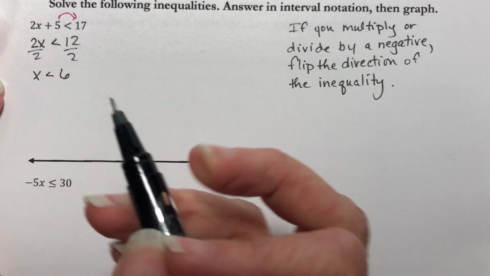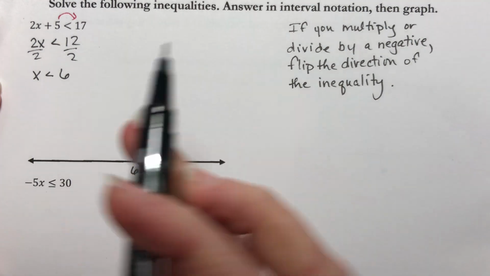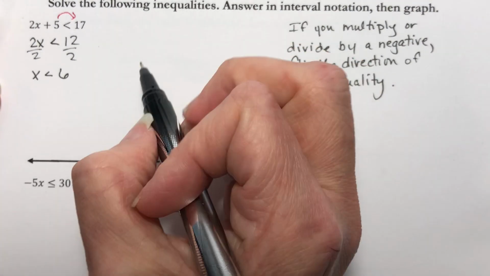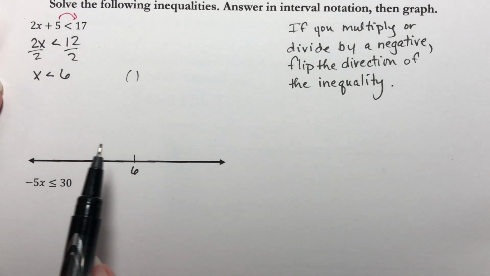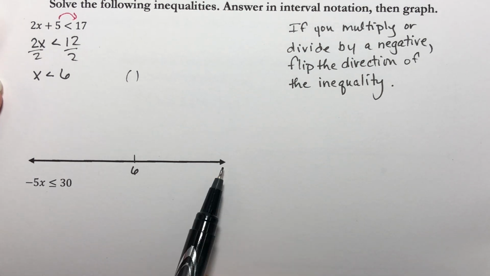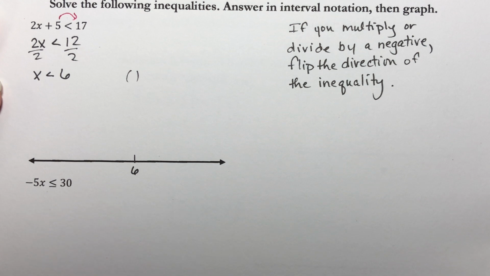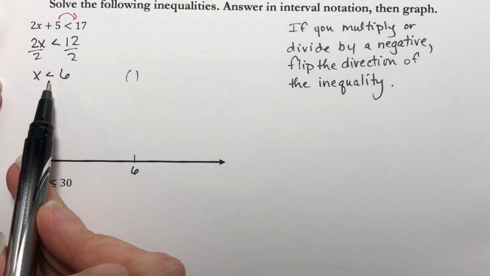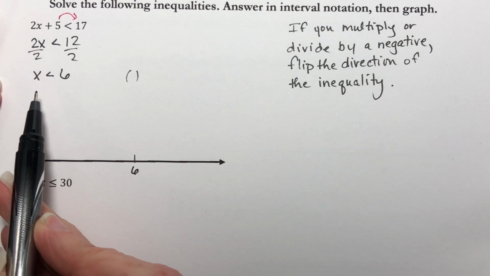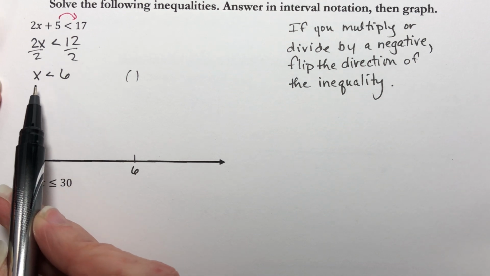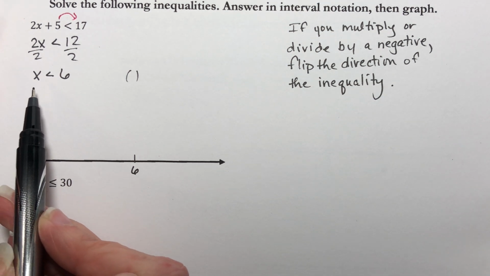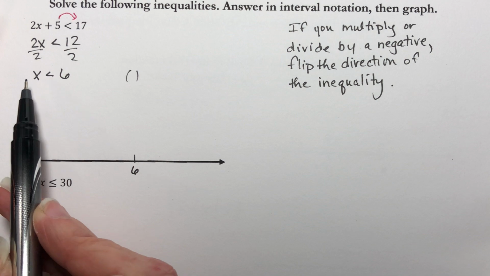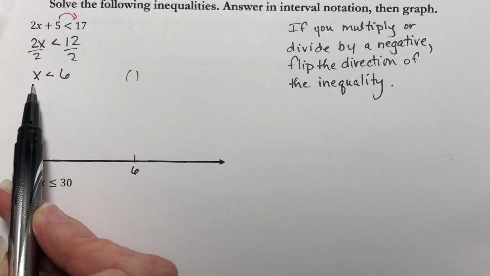So the number I must see on the graph is a 6. This has a less than, no equal to, so I know it's going to have parentheses, one direction or the other. Now I want to decide which side of this I need to shade. Some of you have been taught to always shade the direction that your sign points. That only works if your x is on the left, and your x is not always going to be on the left. So if I were you, I would not rely on that rule.